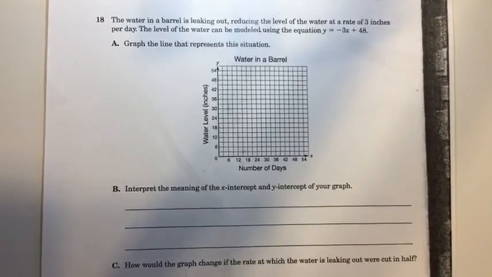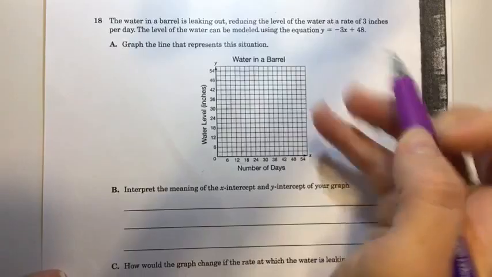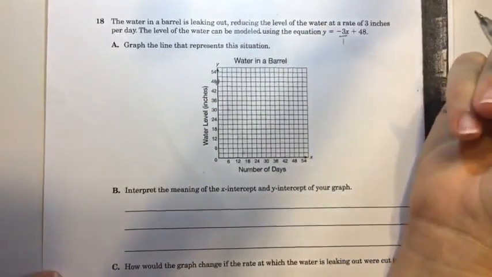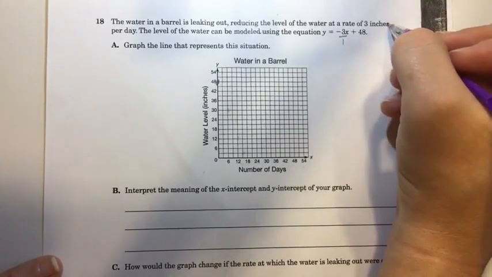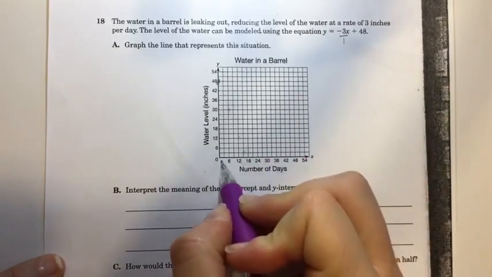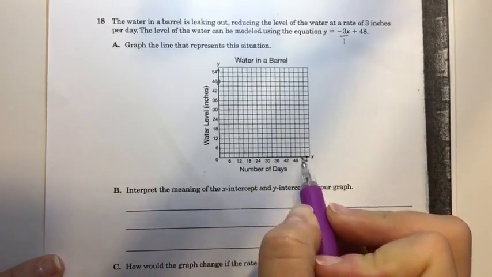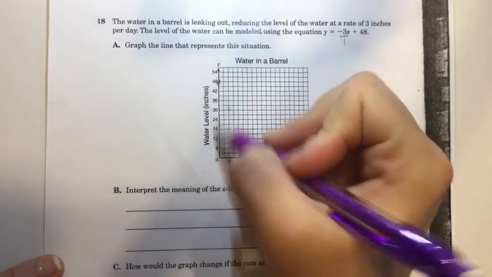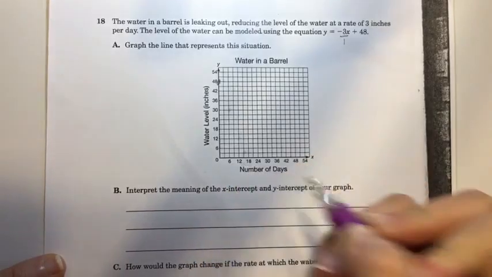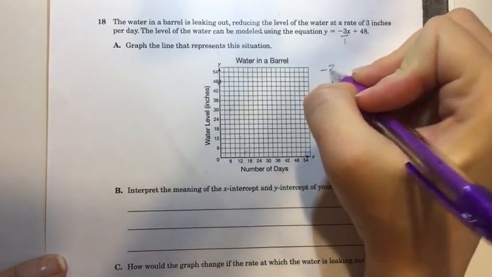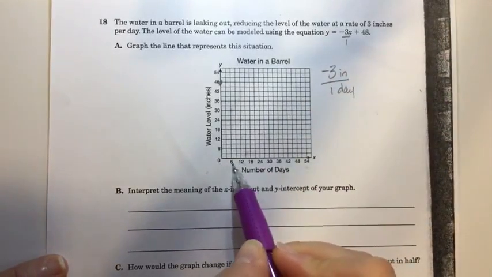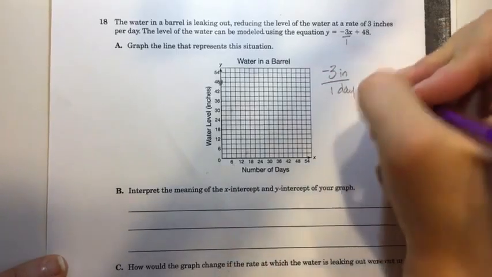So it says water in a barrel's leaking out. Here's our function. So I'm starting at 48, and I'm going down 3 for every 1, 3 inches per day. Now, here's what's tricky about graphing this, is I'm not counting by 1 day down here, okay? I'm not counting by 1 days on the side either. I'm counting by 3s and 6s, and so I've got to kind of figure out, okay, if I'm dropping 3 inches every 1 day, well, let's figure out how far we're dropping in 6 days. That way I can skip to that.